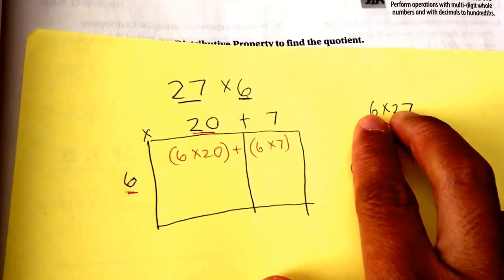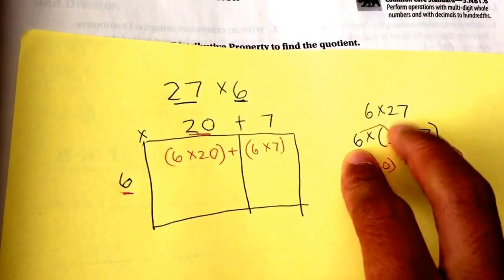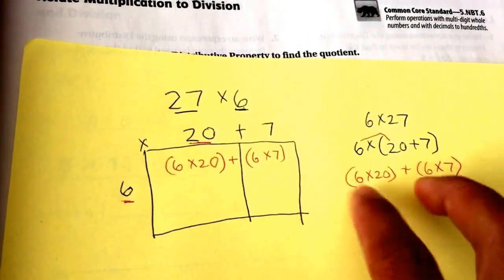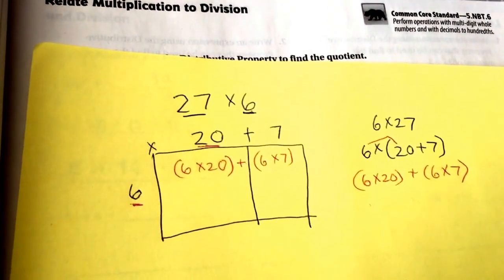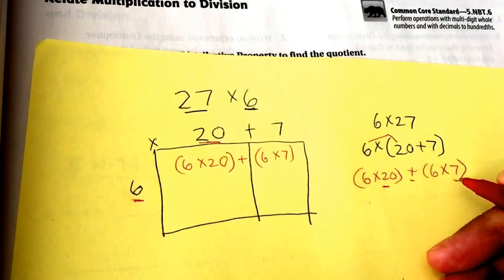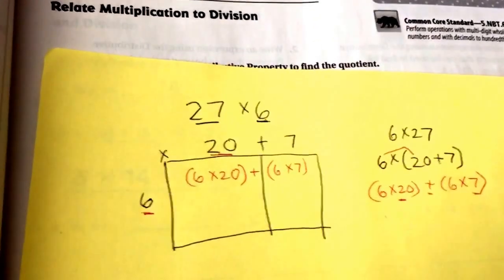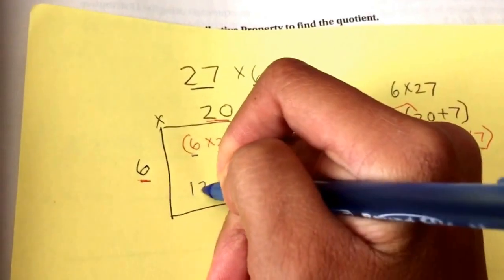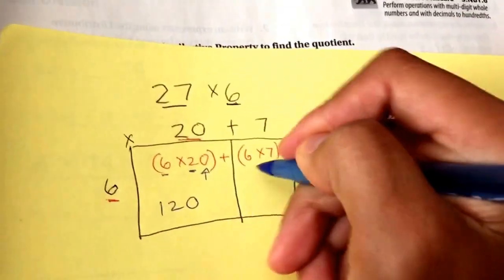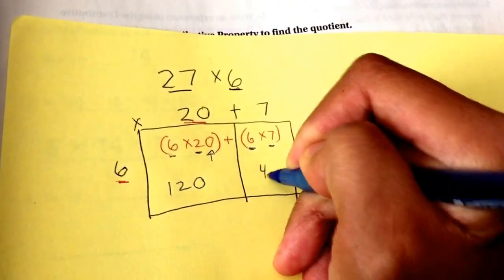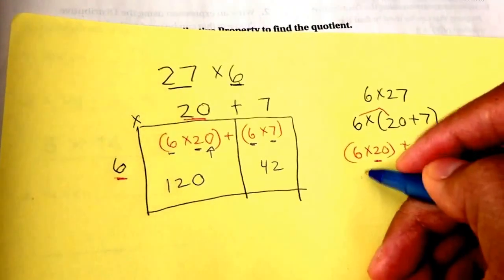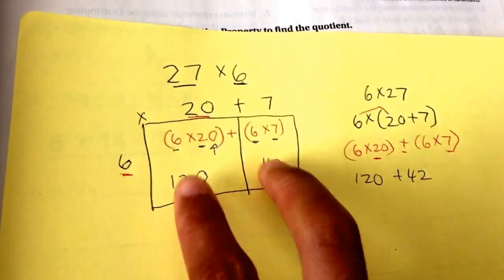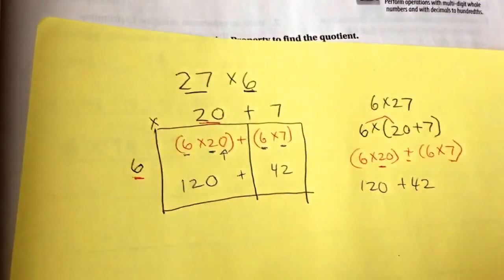Let's look at how that looks. 6 times 27 is the same as 6 times 20 plus 7, the tens and the ones. And it's the same as saying 6 times 20 and 6 times 7 added together. You can see here that 20 plus 7 equals 27, and we're multiplying 6 by that 27. Now all we have left to do is to multiply the 6 and the 2, which is 12, and add a 0. And multiply the 6 by the 7, which is 42. So 6 times 20 is 120, and 6 times 7 is 42. Now, when we combine these two answers by adding them together, we get the final total.